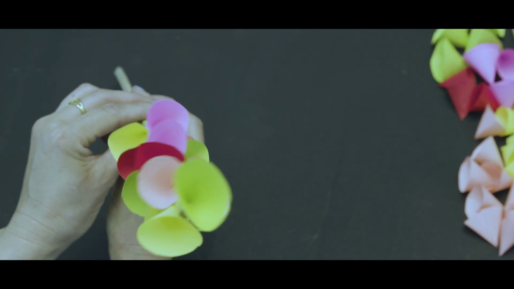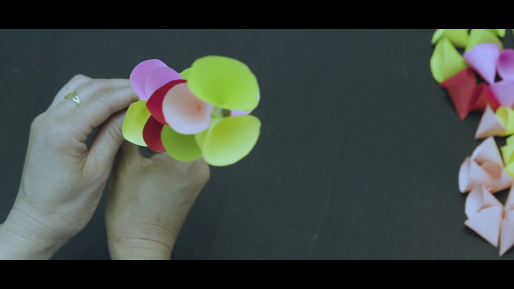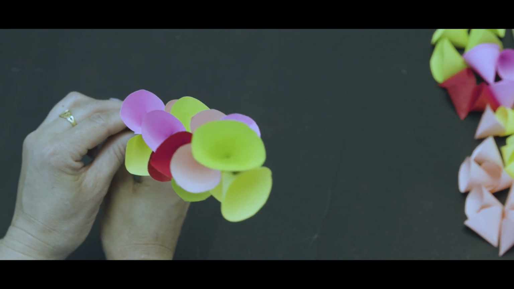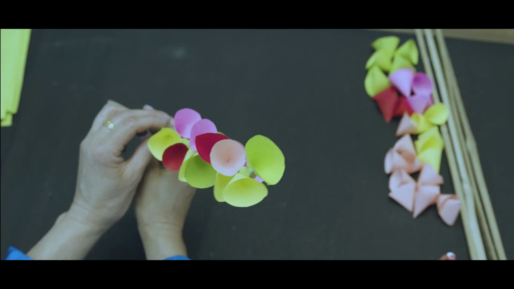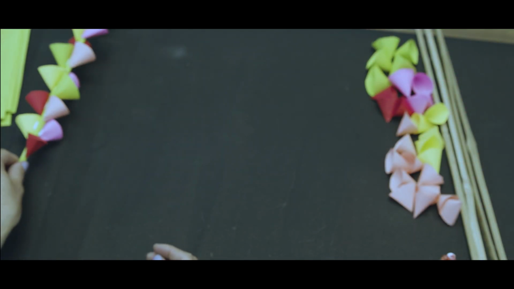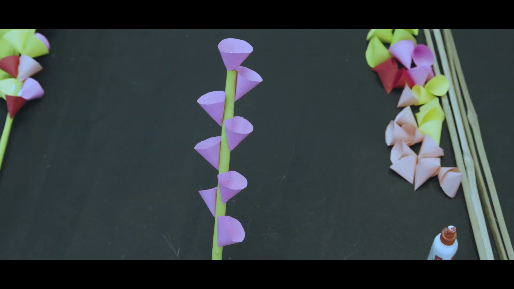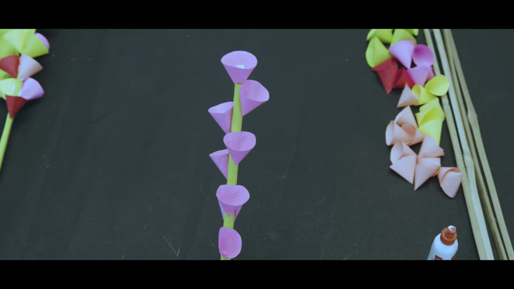So is it looking beautiful? Have you ever seen this type of flower? So you can create different flowers with different color papers and different petals. And if you use the same petal color, it will look like this. Here the petals are all pink.